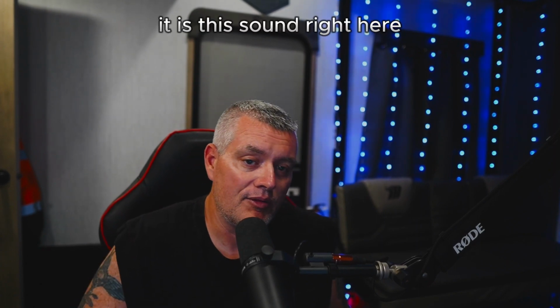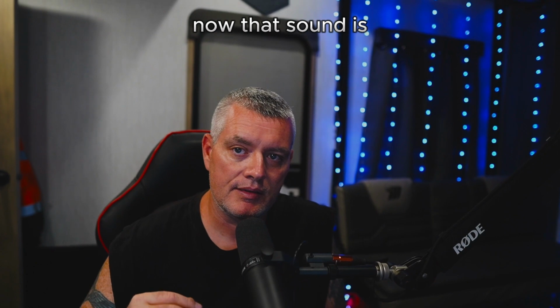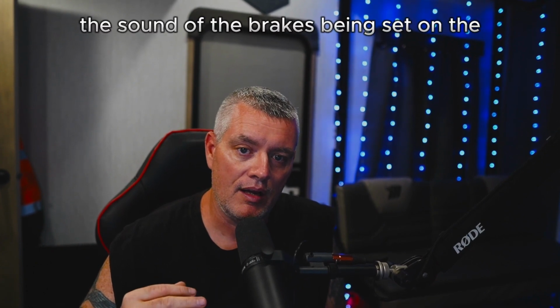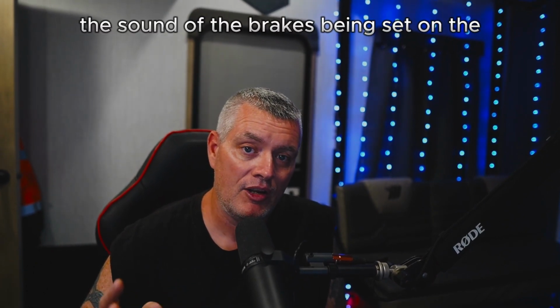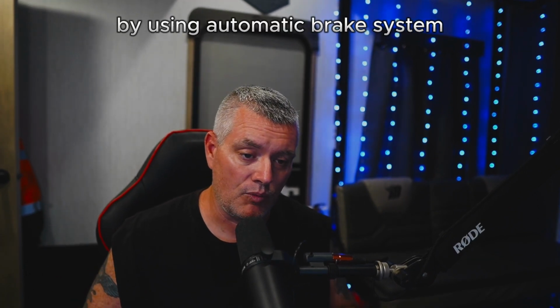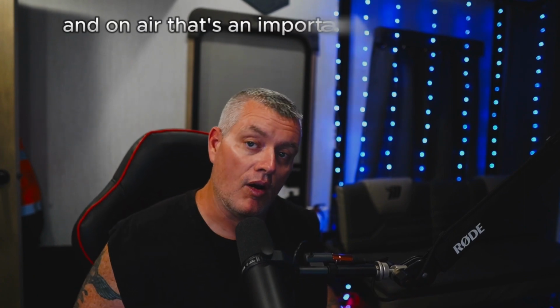It is this sound right here. Now that sound is the sound of the brakes being set by using the automatic brake system, which sets air to all the brakes that are attached to the train and on air.